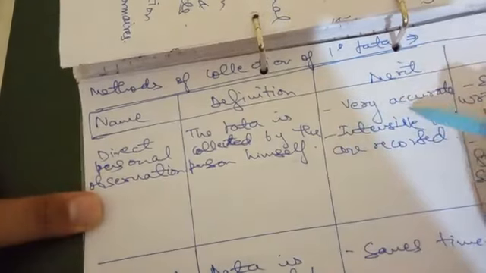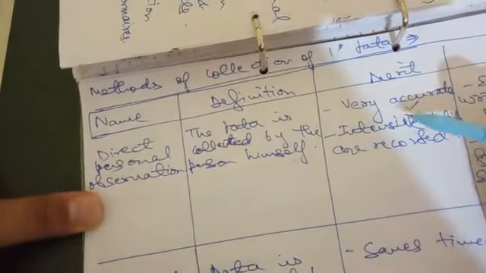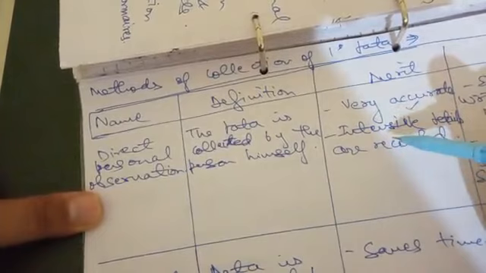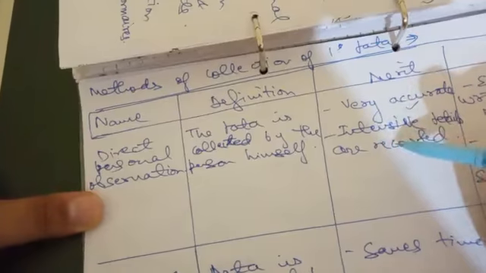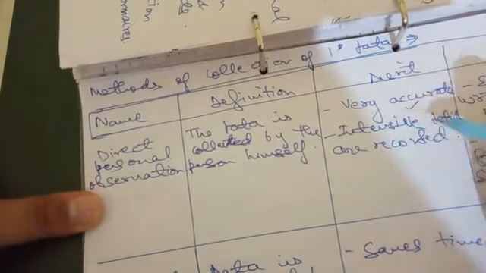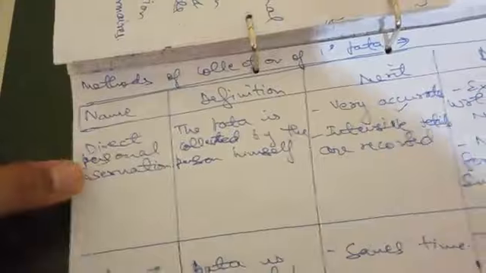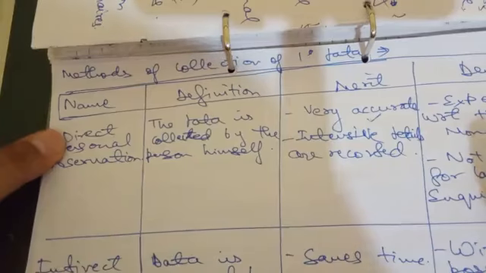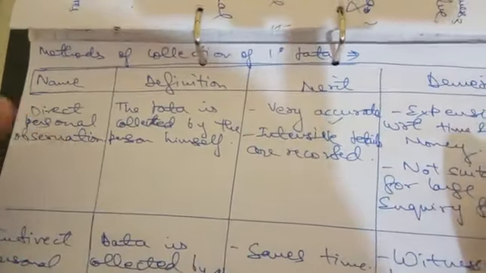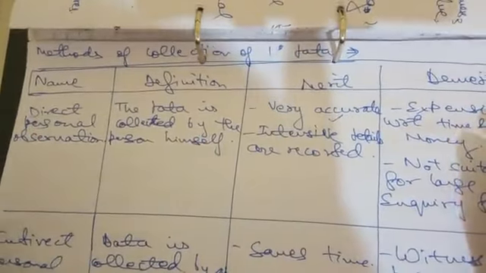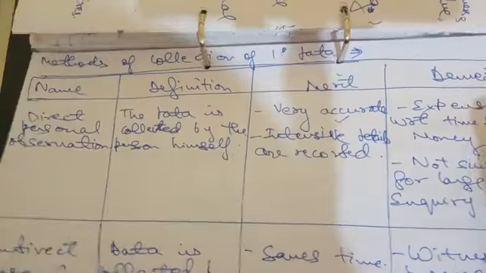The merit is that it will be very accurate because the person himself or herself is collecting the data, and extensive details can be recorded. The demerit is that it is expensive with respect to time and money and not suitable for a large inquiry field. If the field of inquiry is very large, then it is not suitable. Obviously one person will not be able to collect lots and lots of data, and it will be expensive in terms of time and money.